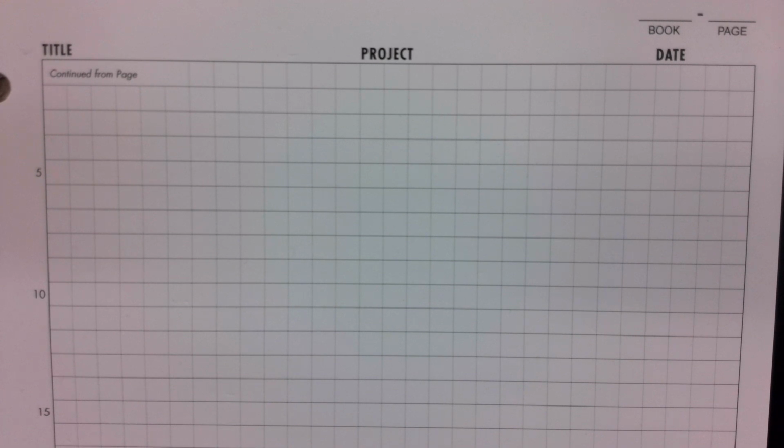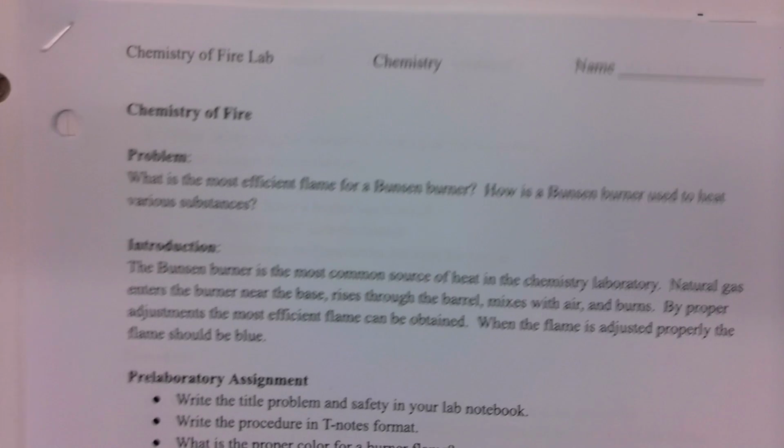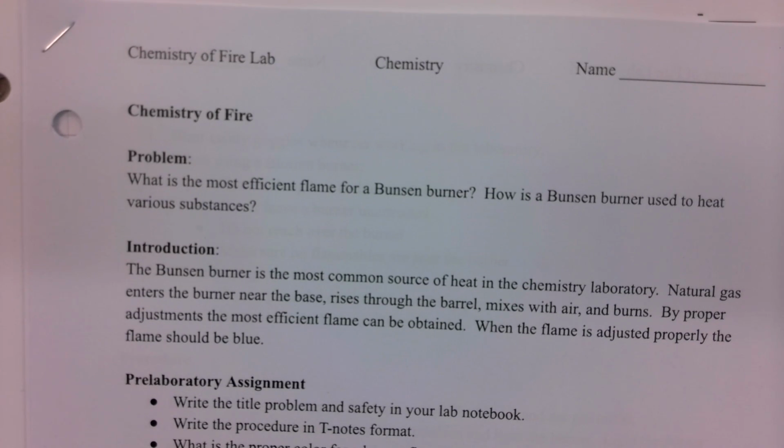Okay, if you look at the front of your page of the handout I gave you, the handout is always going to describe to you what your pre-lab assignment is and your post-lab assignment. So it's really 2 assignments just got handed to you. The pre-lab assignment is due tomorrow, and then you do the lab, and the post-lab assignment's due Friday.